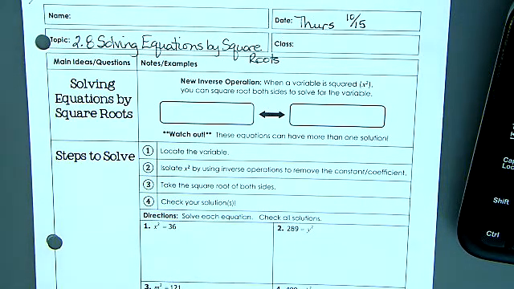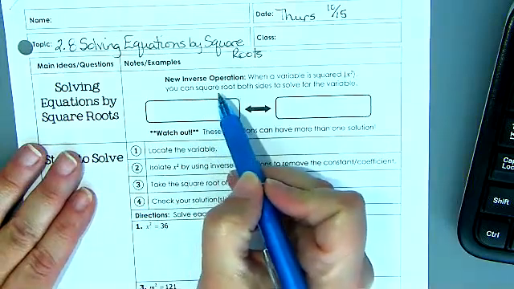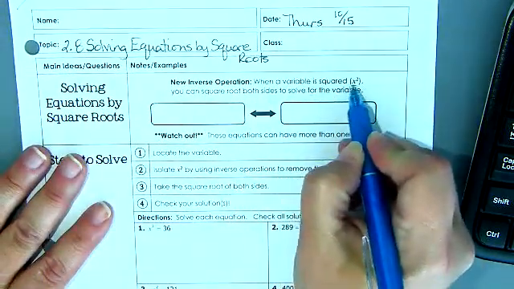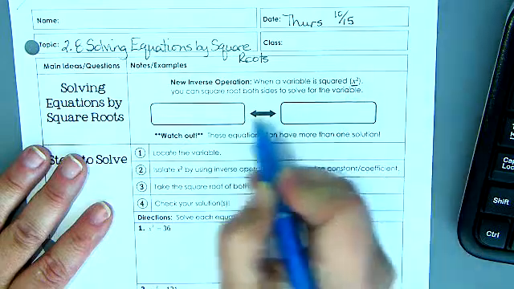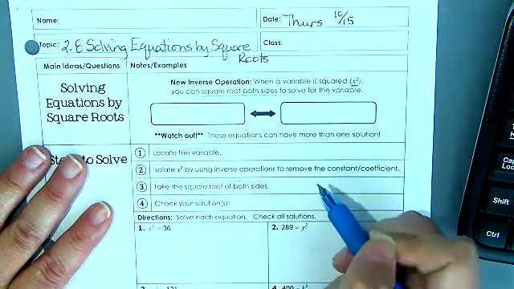Hello guys, we are starting today with 2.8, solving equations by square roots. All right, so here we go. When we do that, we're just learning about a new inverse operation, which is when a variable is squared, like it's x squared, you can square root both sides to solve for the variable.